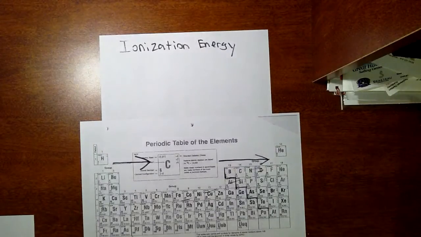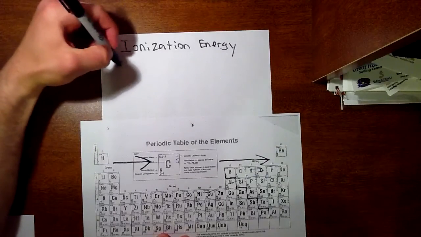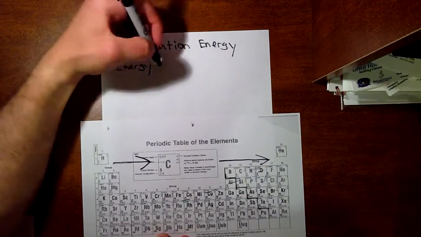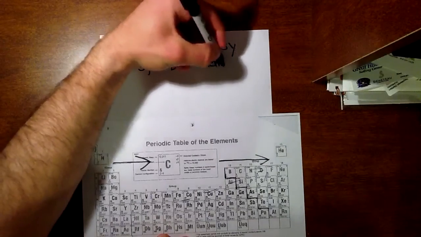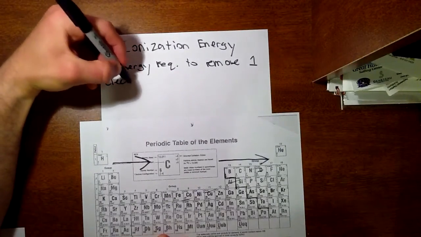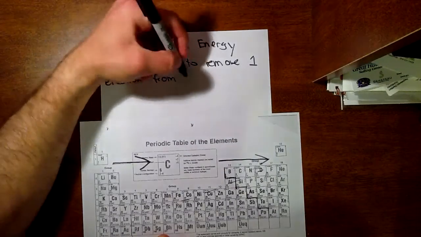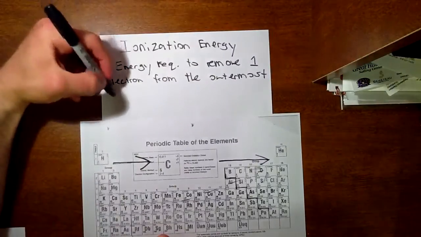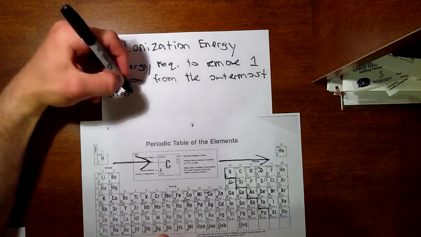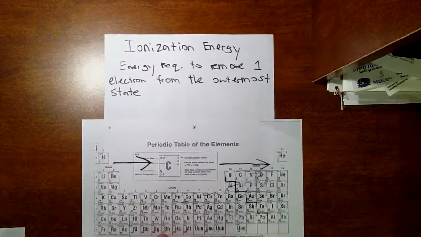This is part 2 of my periodic table of elements video series, and the next subject I'd like to talk about is ionization energy. The definition of ionization energy is the energy required to remove one electron from the outermost state. While you soak this definition in, I'll explain in simple terms what that means.